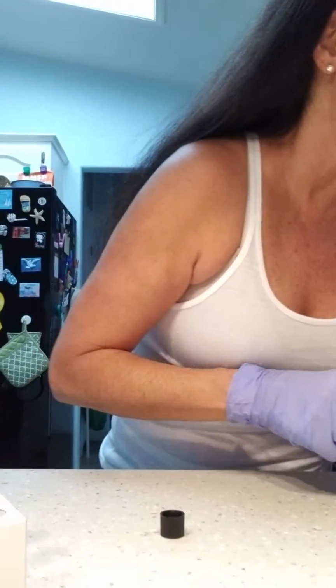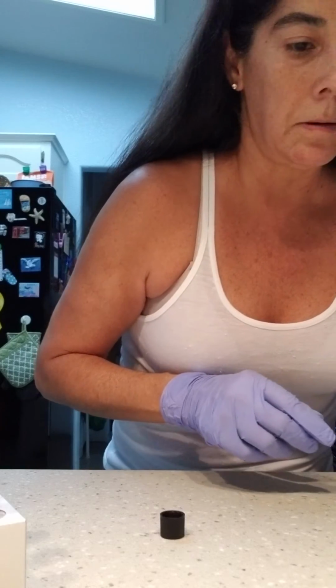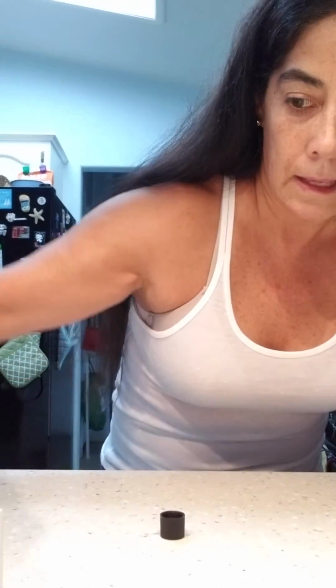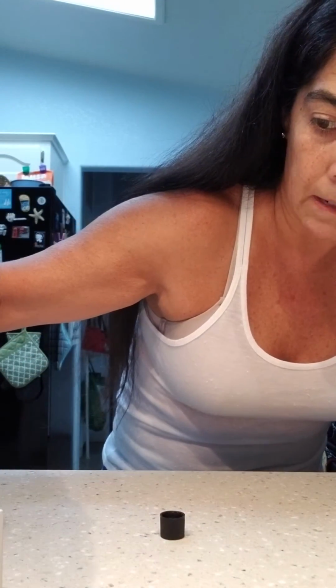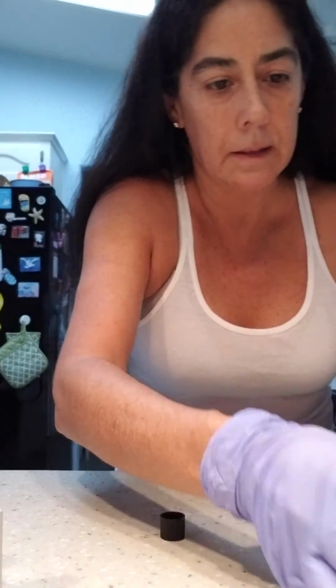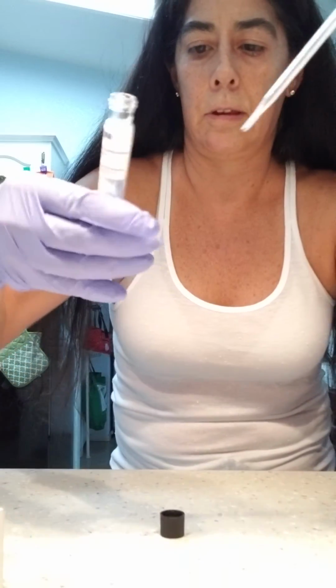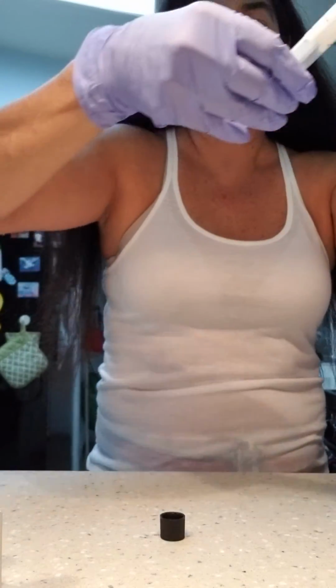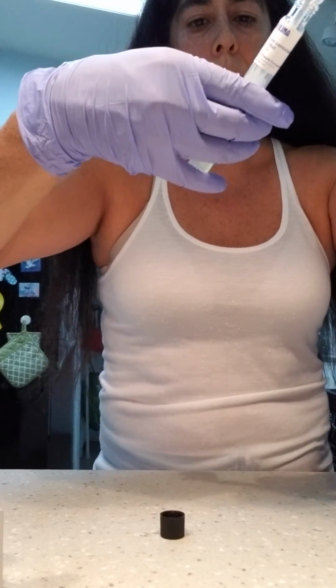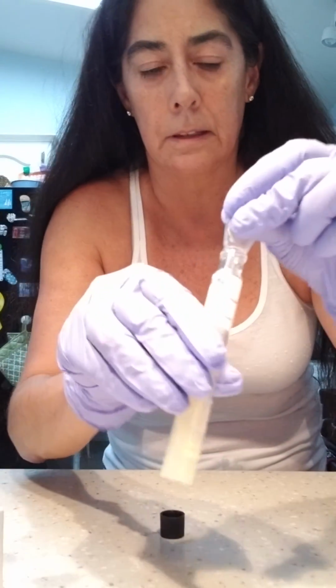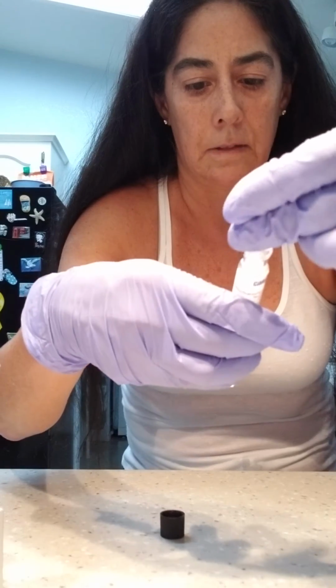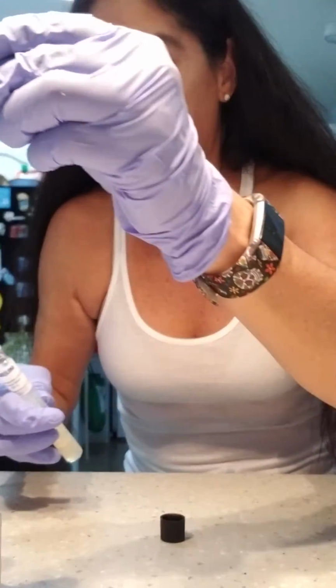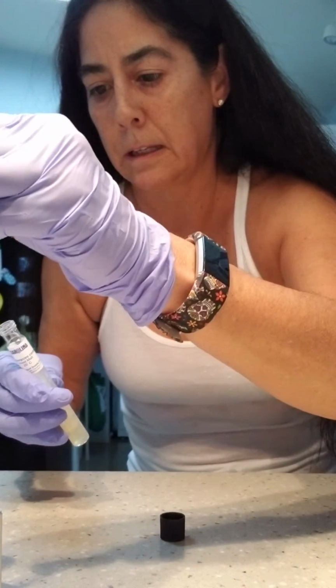So now I am going to take 1 pipette and make sure I have the correct one. Okay, well this is for the Cerevisiae, and it's very difficult to get it out, so hopefully I'm going to be able to.